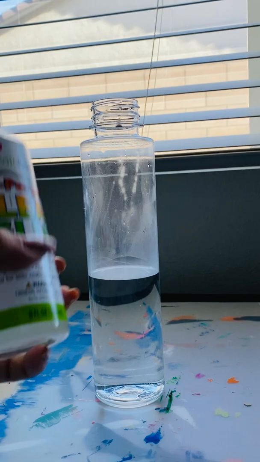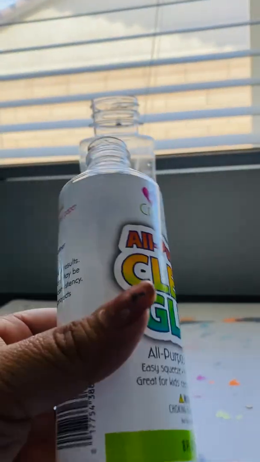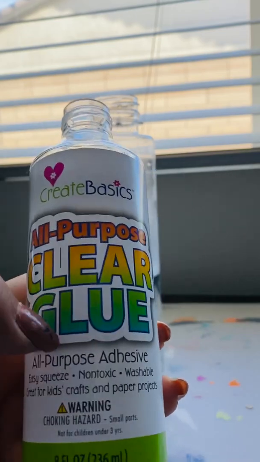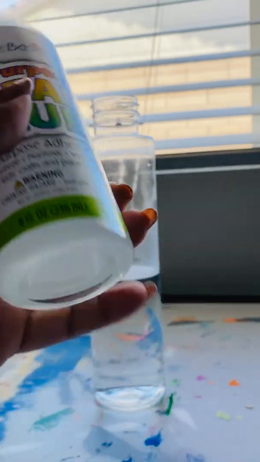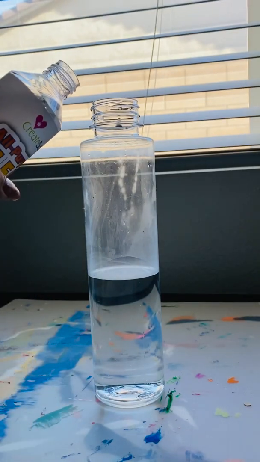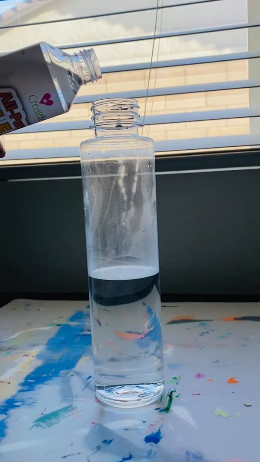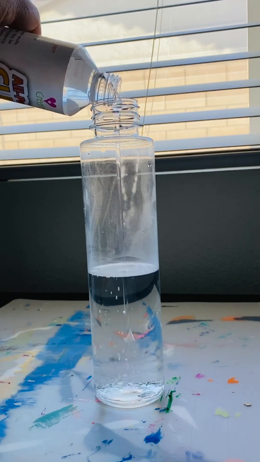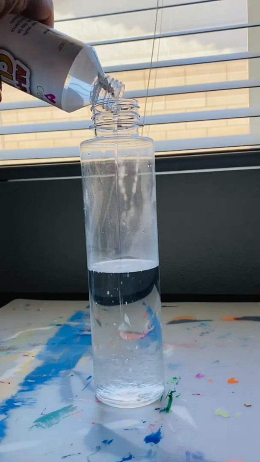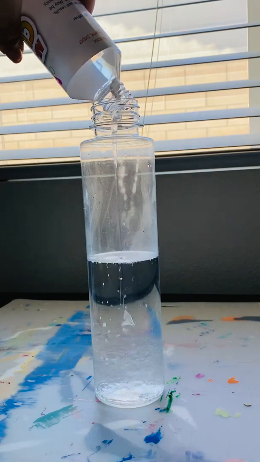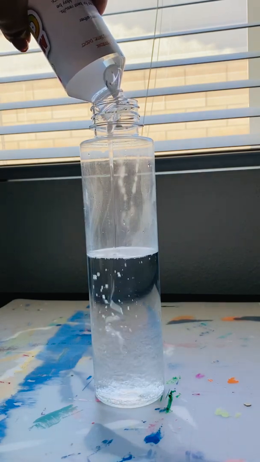Next, you're going to take the glue bottle that was in your bag, and you're going to pour the clear glue, that's what it says, clear glue, all the way into the bottle. Just pour it all in there and make sure you leave a little bit of room at the top of the bottle to mix in the rest of the ingredients.